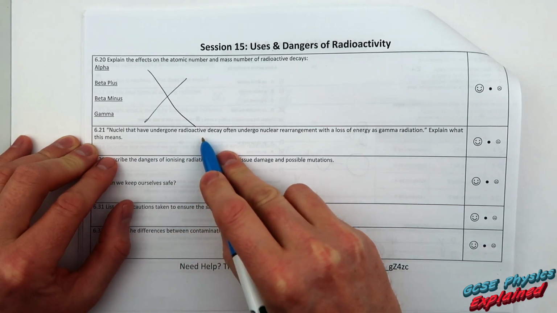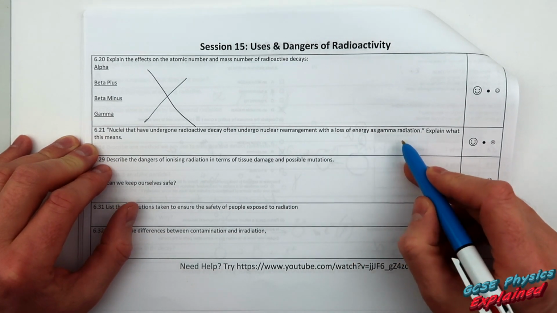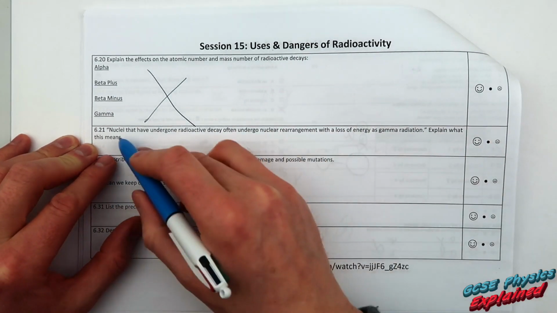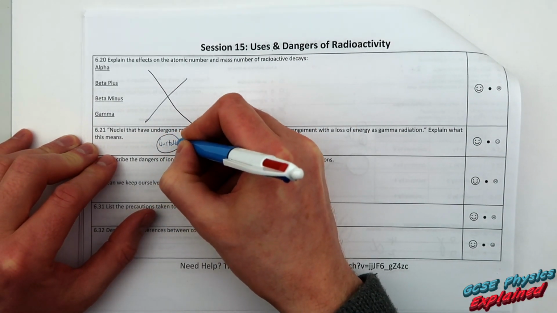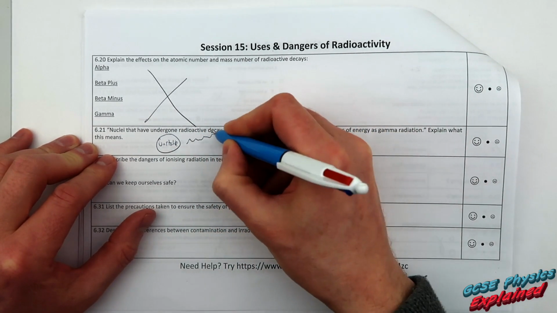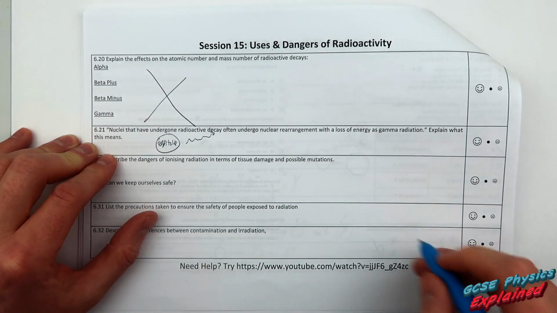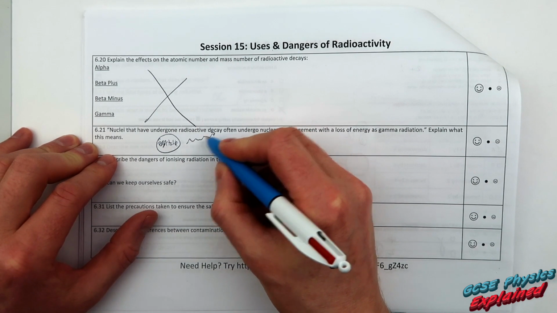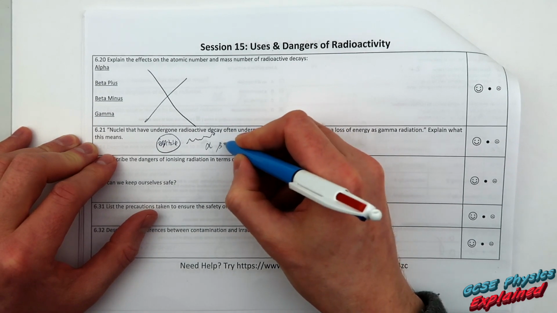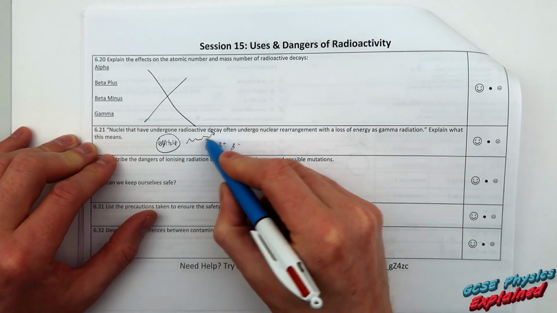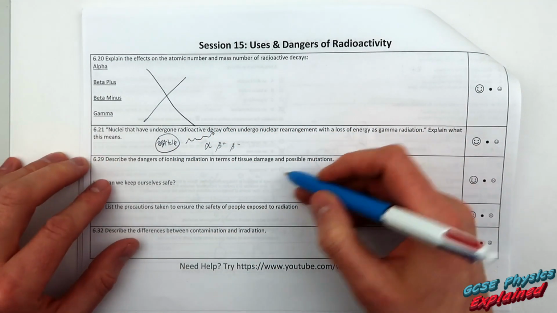Nuclei that have undergone radioactive decay often undergo nuclear rearrangement with a loss of energy as gamma radiation. Explain what this means. Basically it means at first you've got something that's unstable. So what it does is it gives off some gamma and then it becomes stable. It'll usually give off gamma after it has emitted an alpha, a beta plus or a beta minus. So the gamma just comes afterwards when the atom has still got a little bit too much energy.